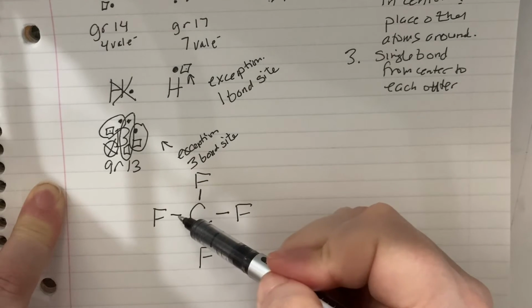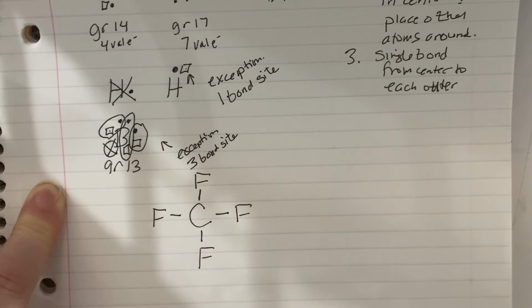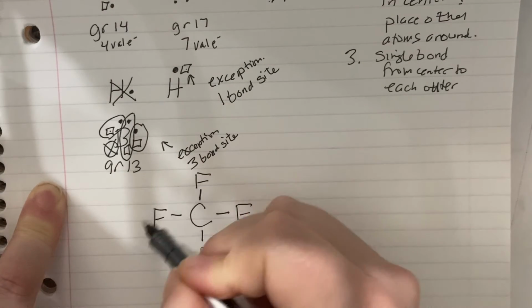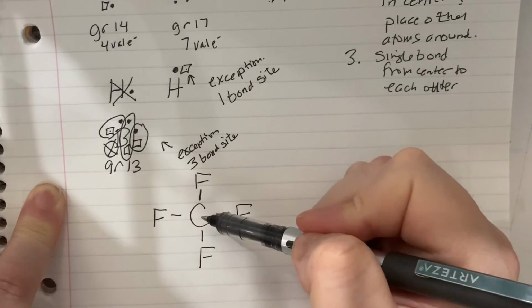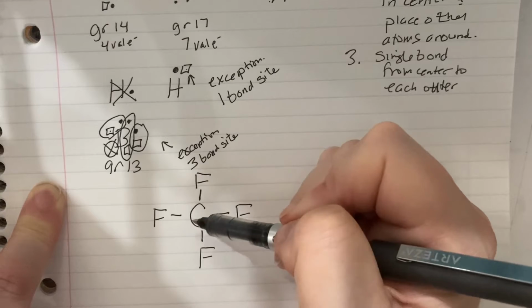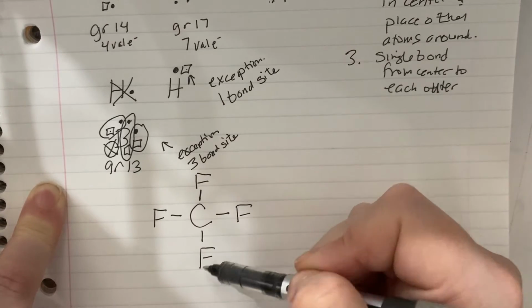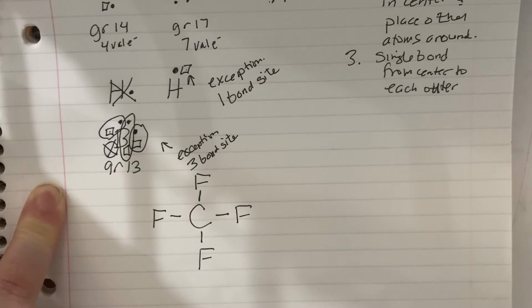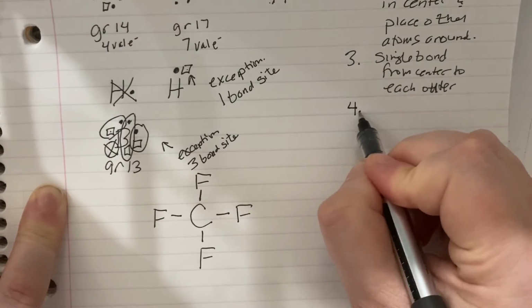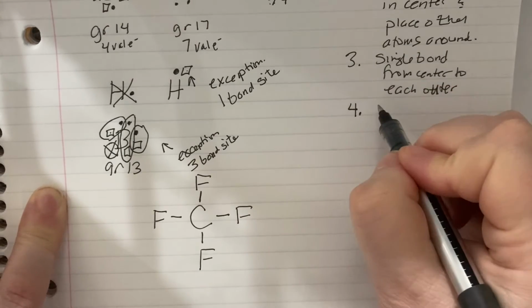He had 4 bonding sites, so he could make 4 bonds. That makes sense, right? Now, don't bond fluorine to fluorine because they're not in the center. The bonds only go from the center to the outside, center to the outside, center to the outside, center to the outside. So now we have our first starting part of the structure.